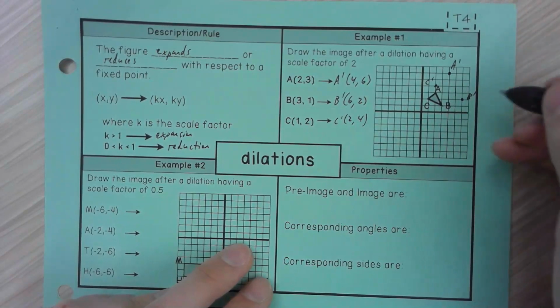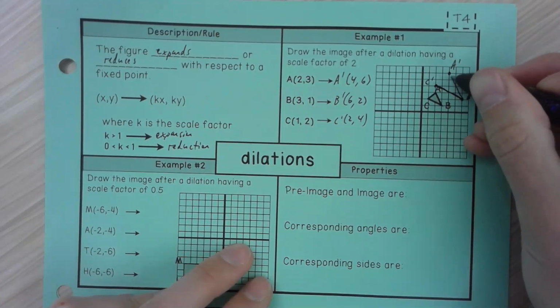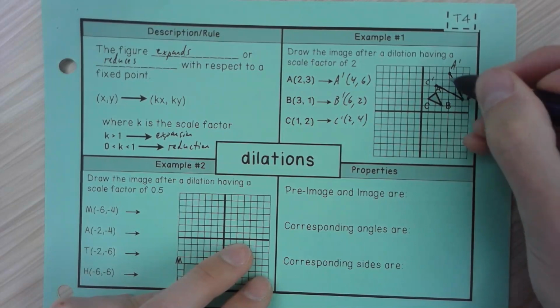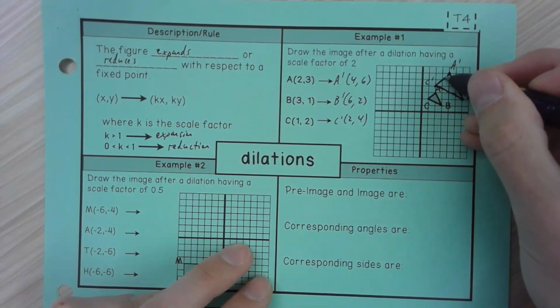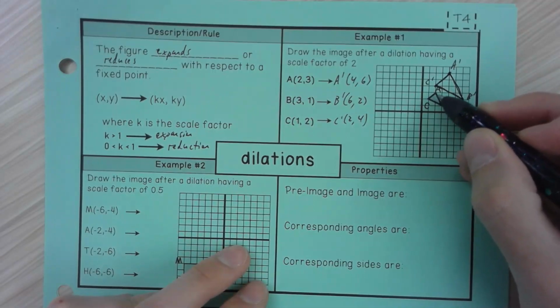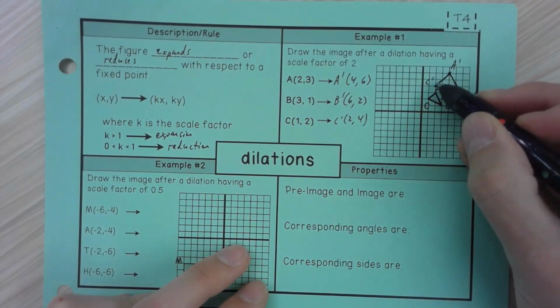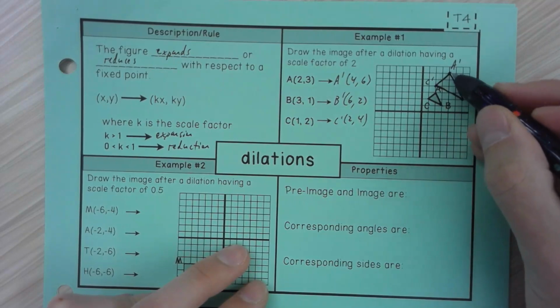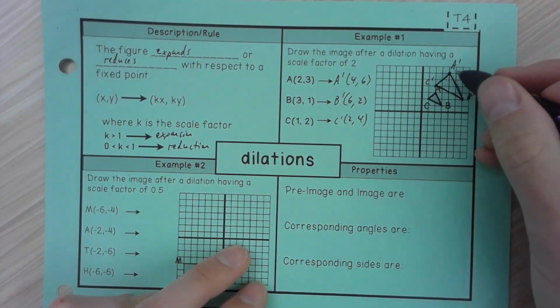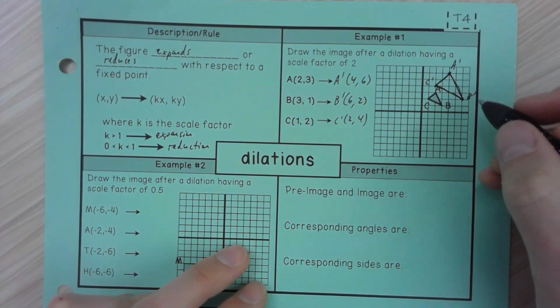When we connect our points, notice that the corresponding sides to the original figure are no longer the same length. They are now twice the length. Notice AC is that diagonal distance there. You had to go up 1 and over 1. Well, to get from C prime to A prime, we have that diagonal length where we have to go up 2 and over 2, right? So the corresponding sides are still parallel to each other, but they are not the same size.